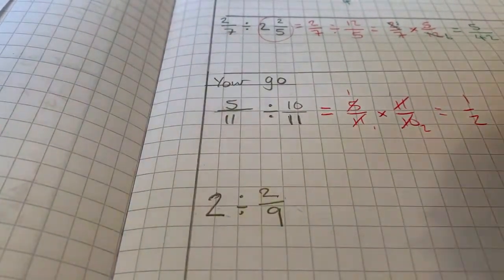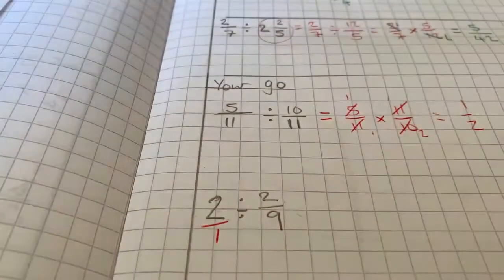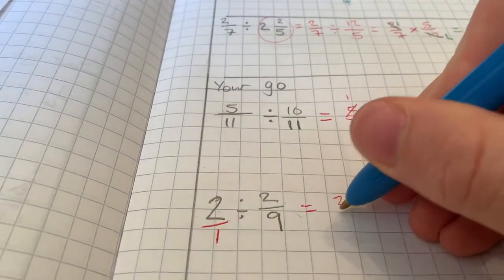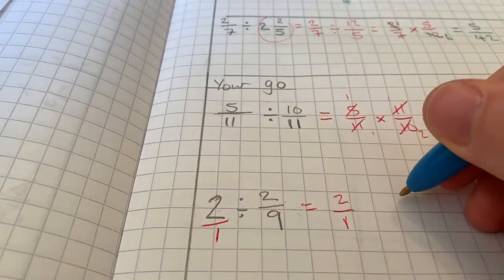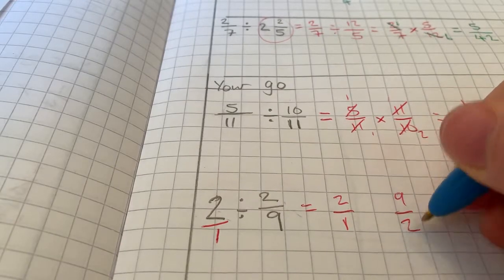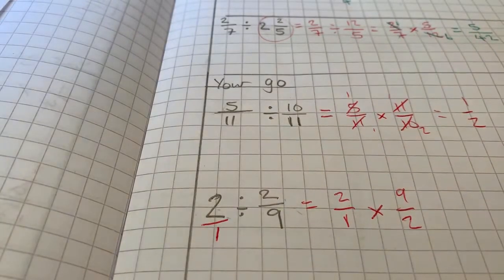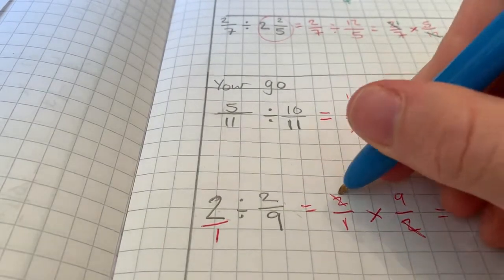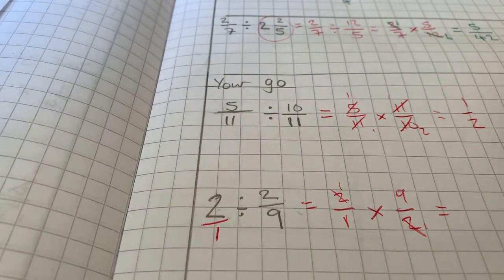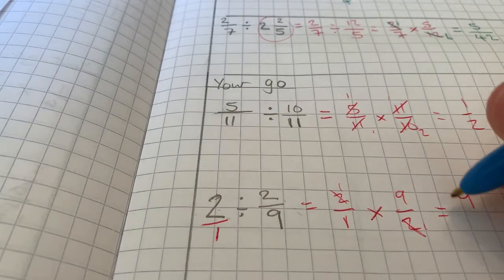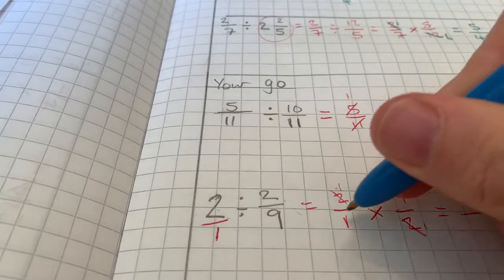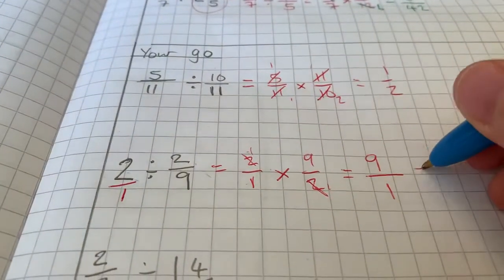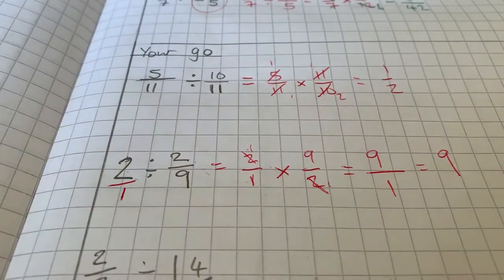Second one here, you need to realise that this 2 is just 2 over 1. So we've got 2 over 1. And then the second fraction is 9 over 2. Change the sign to times. So for this one, we cancel the 2's. They become both 1. And that gives us an answer of 9, because 1 times 9. 1 times 1 is 1. 9 over 1, or just 9.